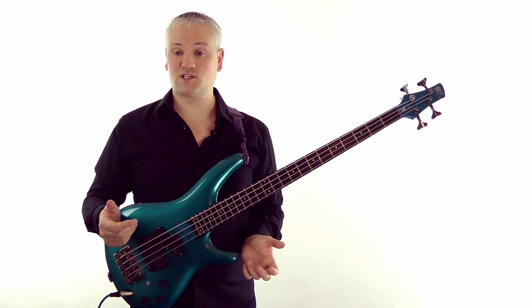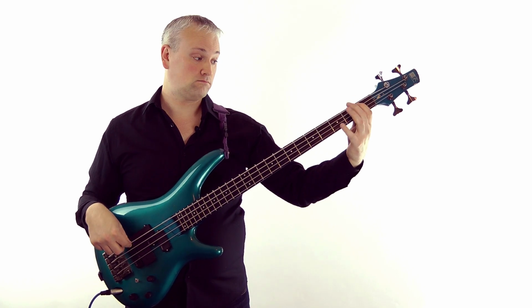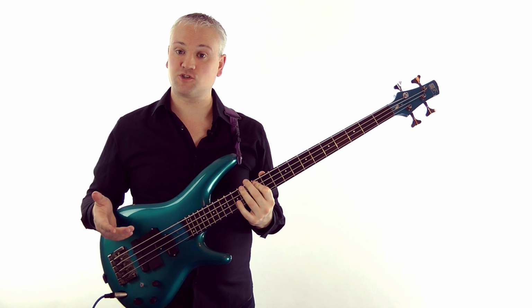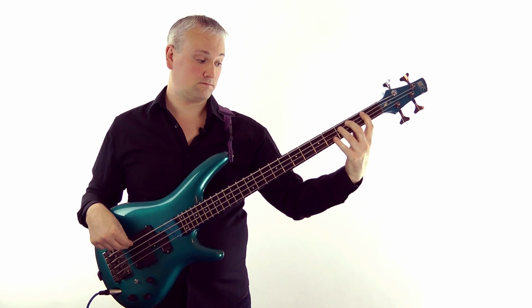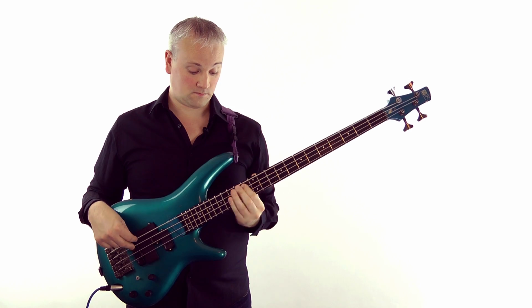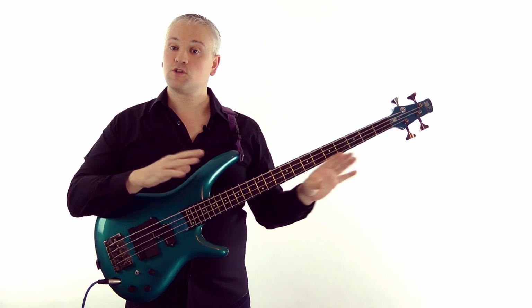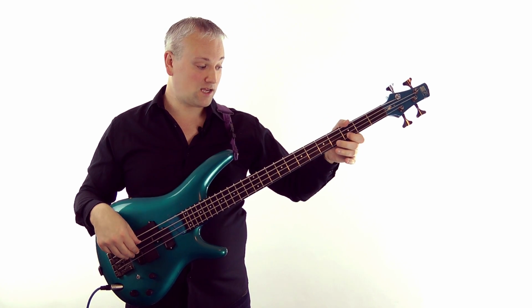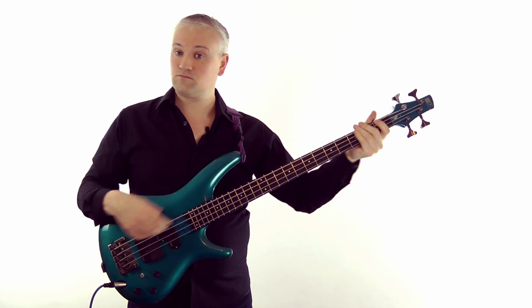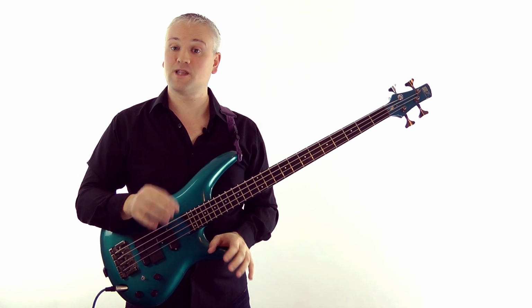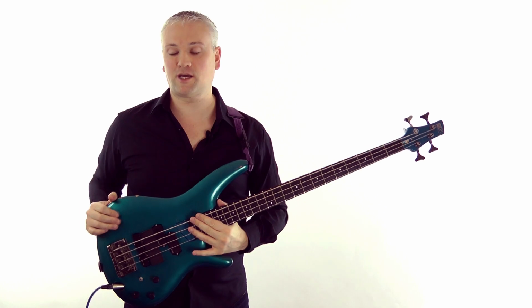So an A chromatic scale would go like this, just because we started and finished on the A. B flat, because I started and ended on B flat. Okay, so they're all chromatic scales. I could play any note on the neck, and it is part of a chromatic scale, and like I say, we just label it according to the starting note or tonic.